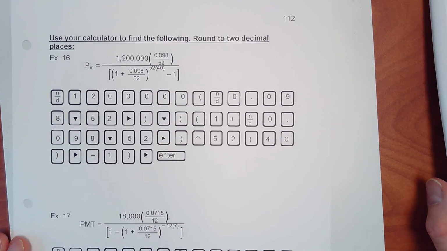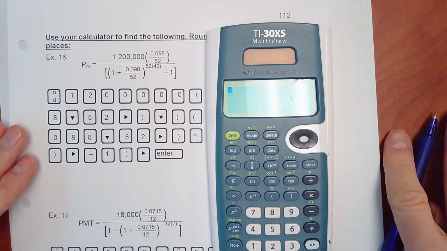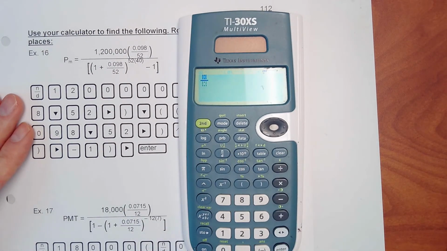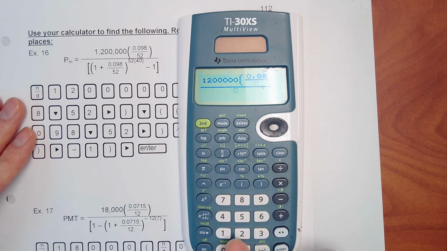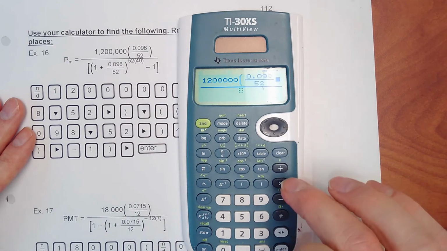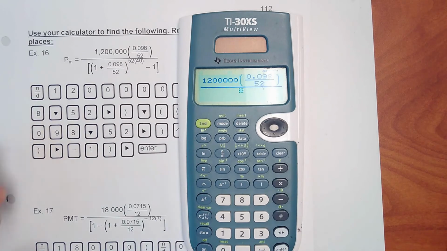Ooh, getting to some more. All right, so let me clear it. And then we're going to do our fraction key. And we have 1,200,000, so make sure you got 5 zeros there. Parentheses, fraction key, 0.098 over 52. Close off the parentheses, drop down to the denominator.